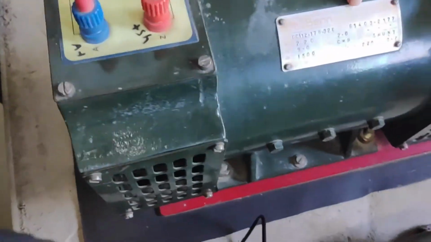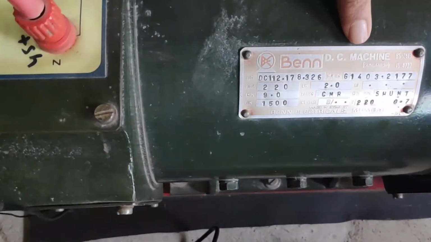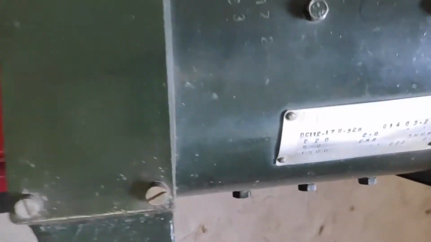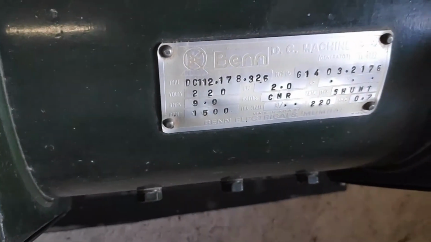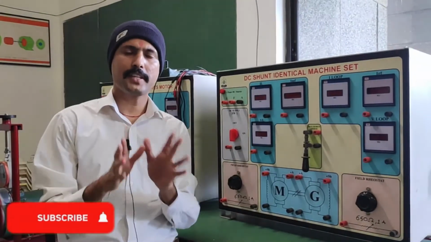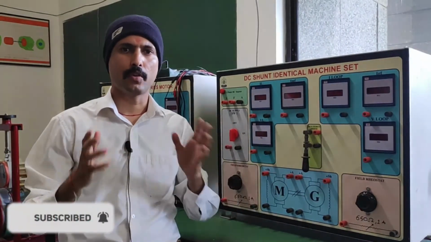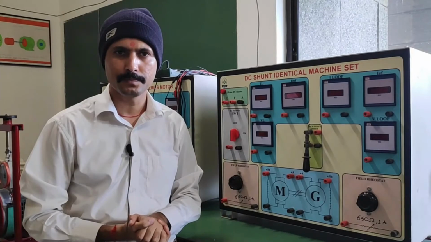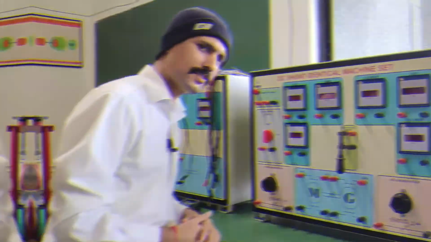This is the rating of the motor that we are going to use. And over here, this is the rating of the generator which we are going to use. So basically the rating of generator and motor which we are going to use is the same rating. They both are identical. So now what we will do, we will connect the circuit as per the circuit diagram which I have earlier told you, right? So let's start making the circuit.